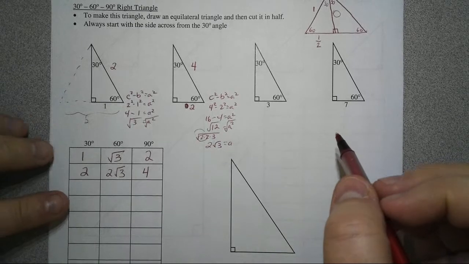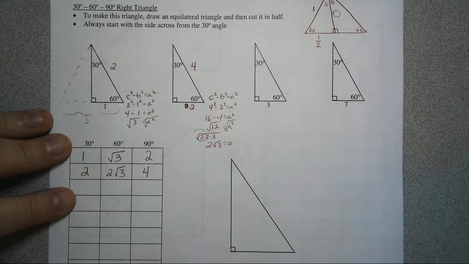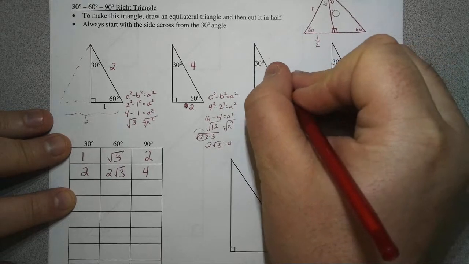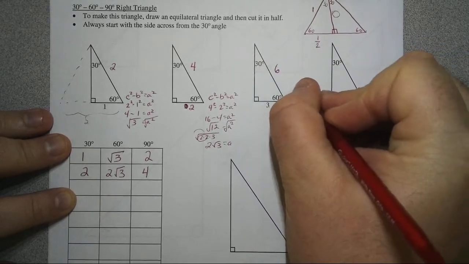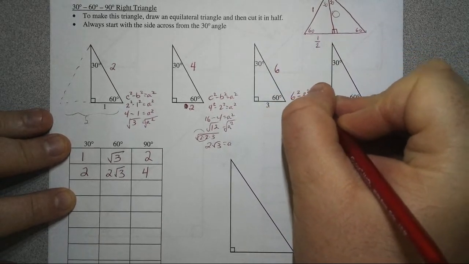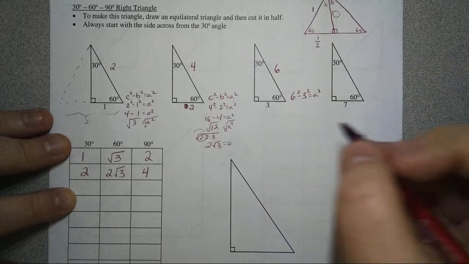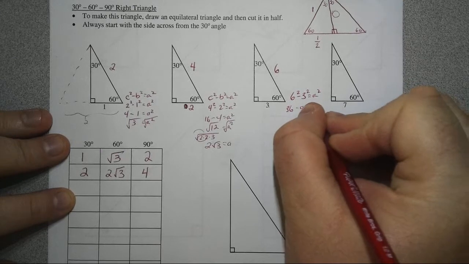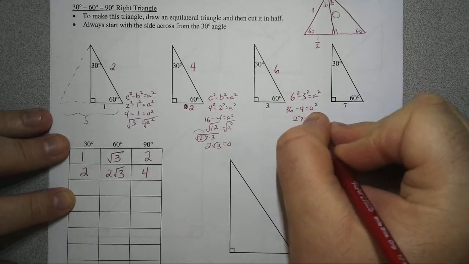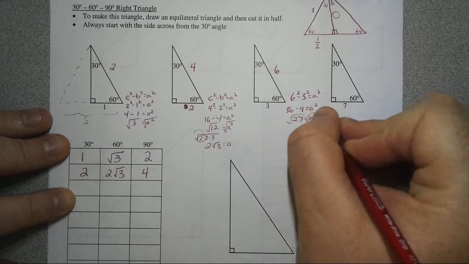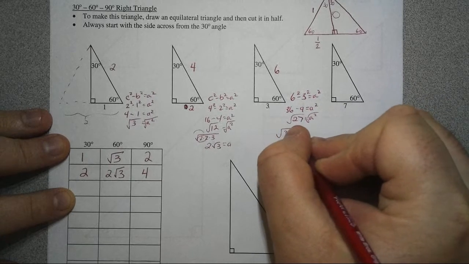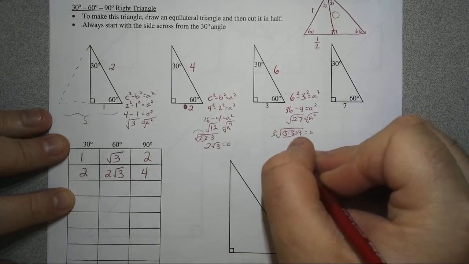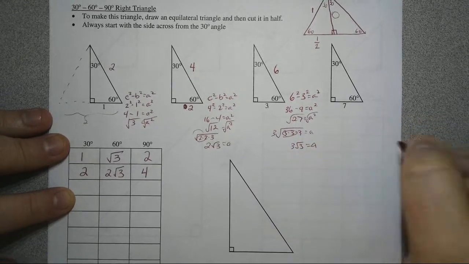So what happens if this is 3? Same thing. This is 3, and there's another part over here for the equilateral triangle, so this is 6. And then just 6 squared minus 3 squared. If we use that same formula, we're going to get 36 minus 9, which is 27. Take the square root. That's 3, 3, and 3. And then we get 3 radical 3 as to what a is.